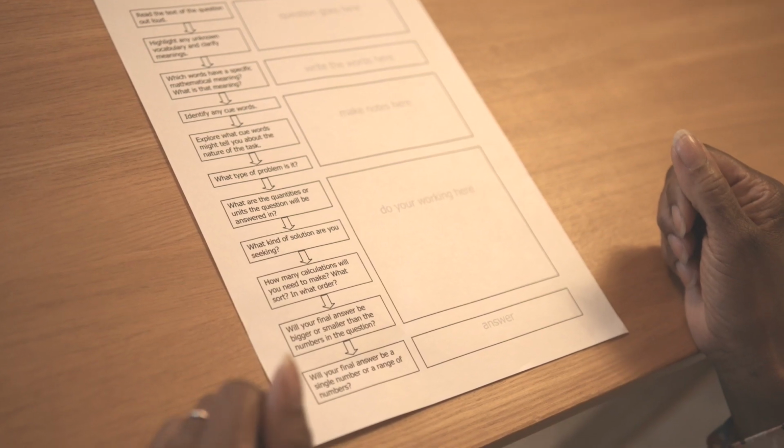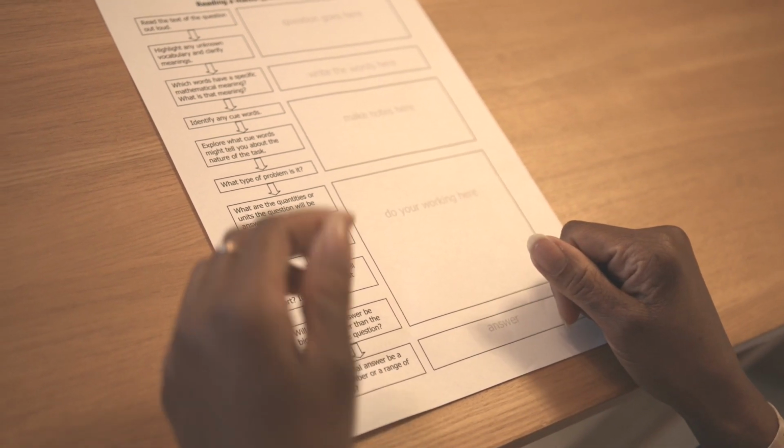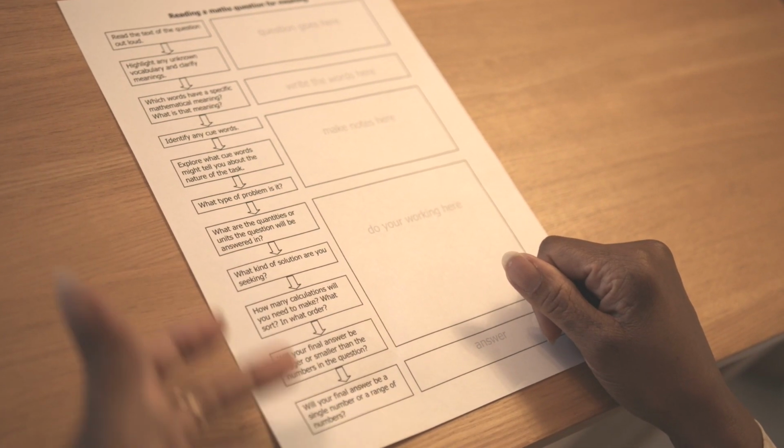So the first box tells them to read the question out loud. The reason that that is helpful is that it gives them the chance to actually hear the word and reminds them of the sound of it and reminds them of their familiarity with the word. After that, they highlight any words in the question that they've not come across before and find out the meanings of those words. And they can do that either through talking to the other people in their group or through looking things up, perhaps on the learning wall that's in the classroom, or through other sources that are available to them.